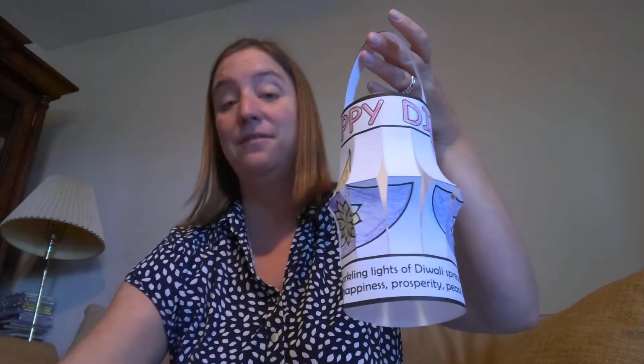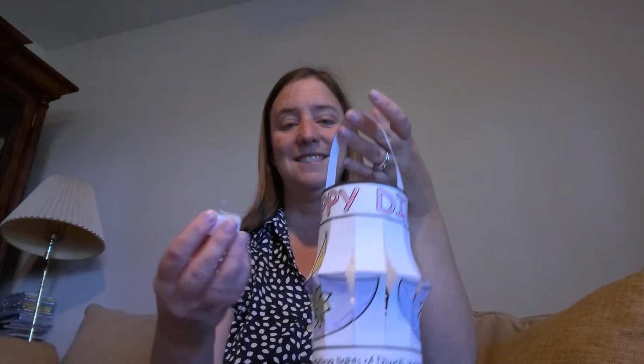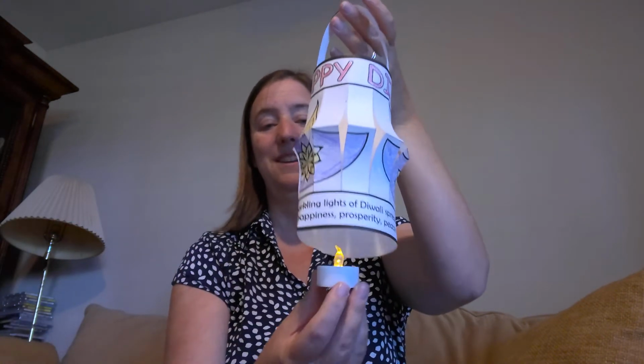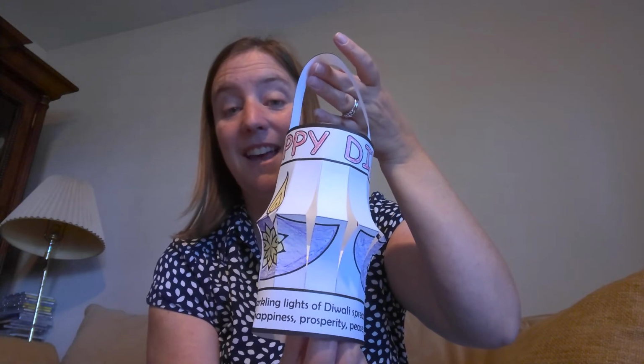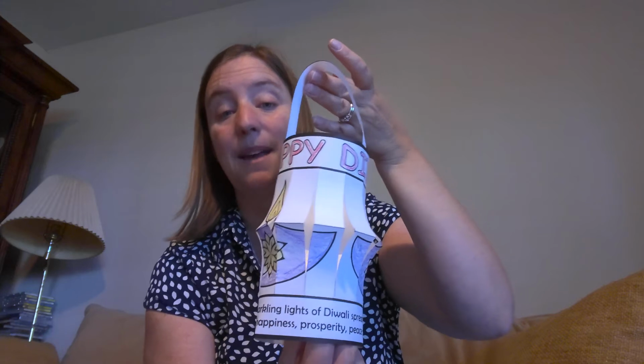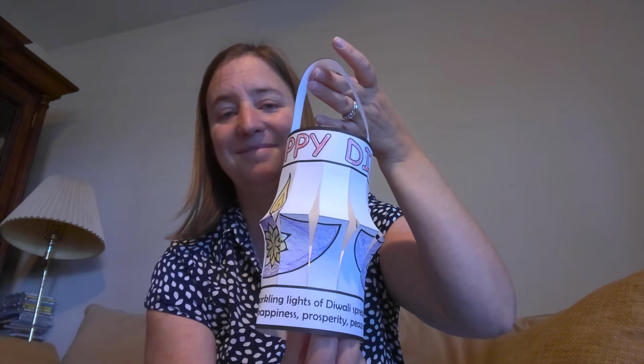One last thing that might be fun is to take your light, turn it on, and put it inside, and then go somewhere dark, and then see what the light looks like coming through your lantern. If you do this craft, I'd love to see you post a picture of it on our Padlet so that the rest of the class could see what your Diwali lantern looks like.